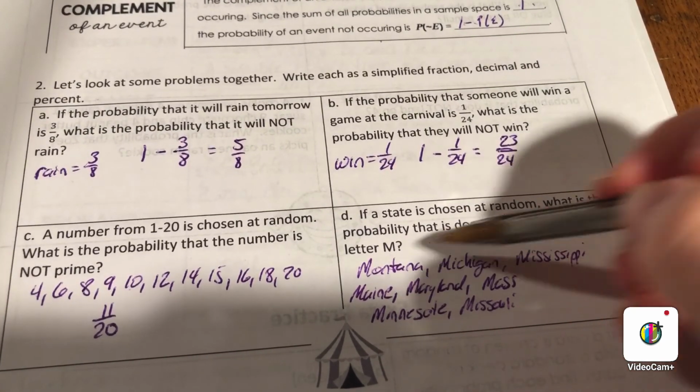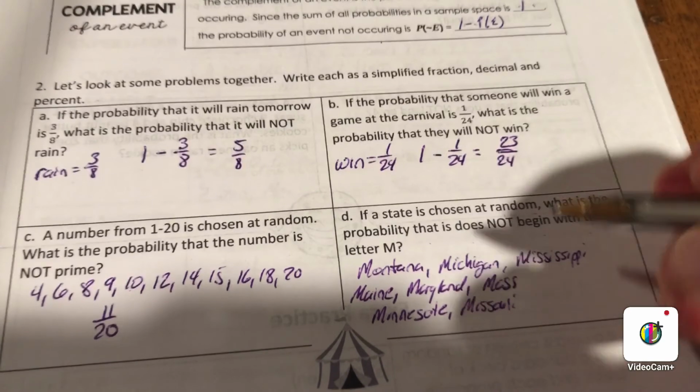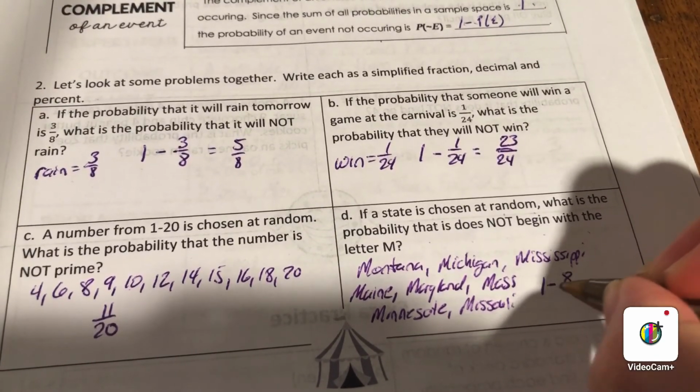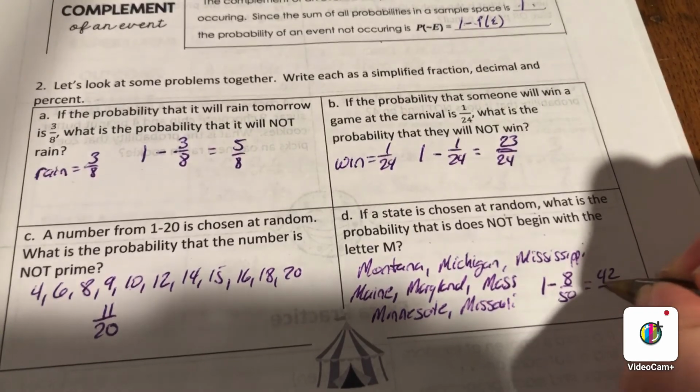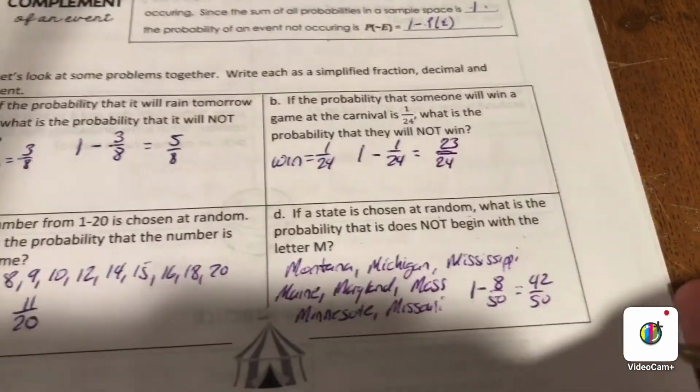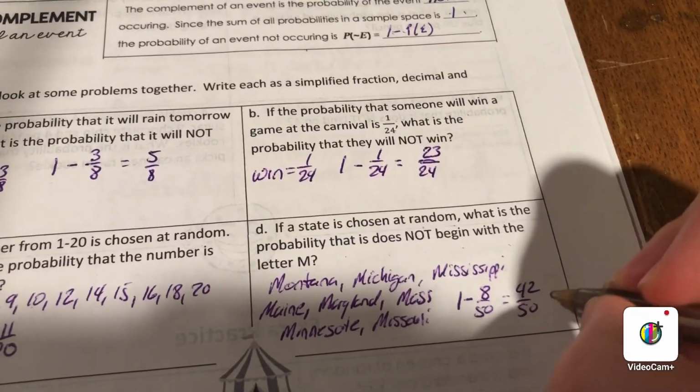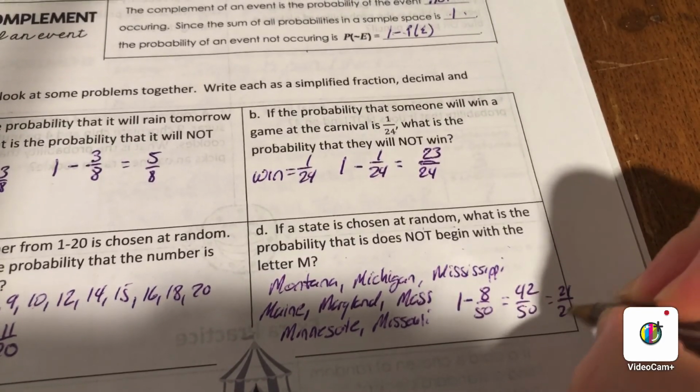I think that's it. 1, 2, 3. So it'd be 1 minus 8 over 50, which would give us 42 out of 50. And simplify that, 21 out of 25.